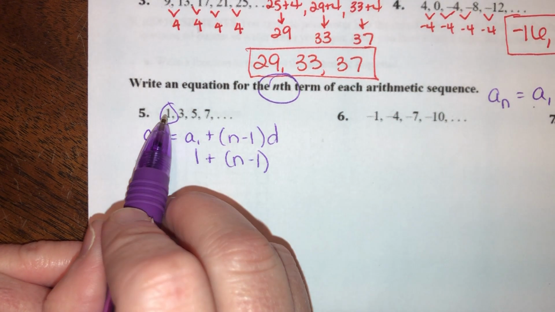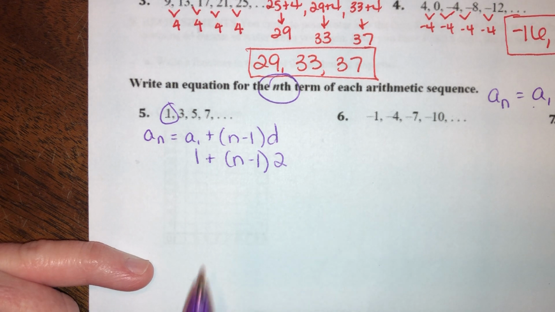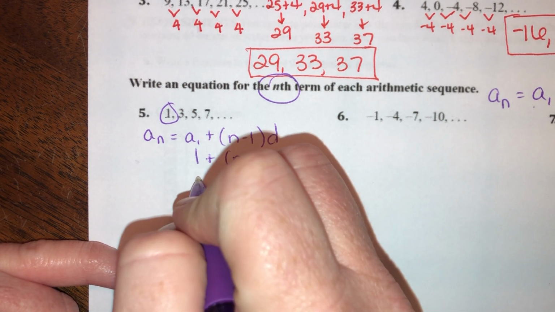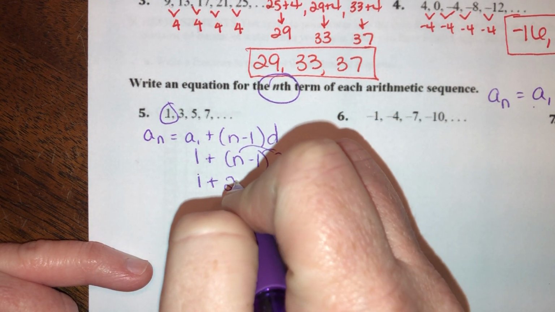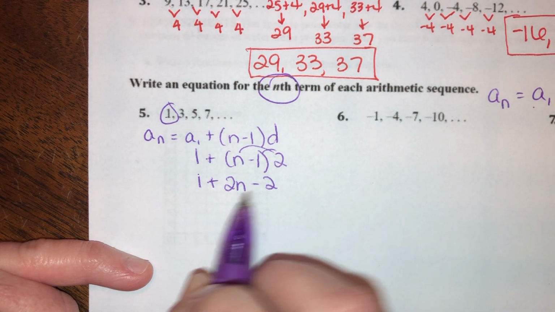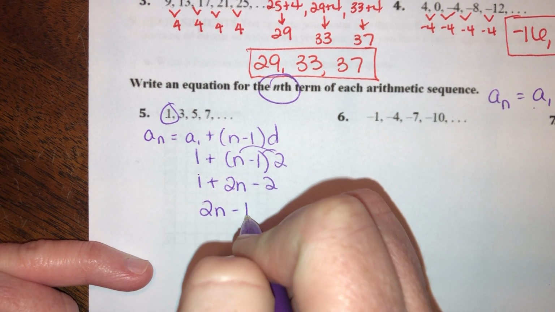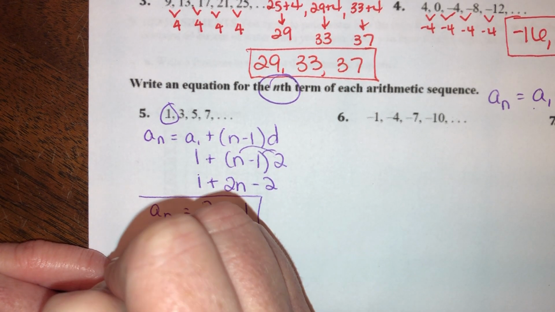And then the common difference, to get from each of these, I'm adding 2, so it's positive 2. So I'm multiplying this number times everything inside parentheses. So I get 1 plus, once I distribute that 2, 2n minus 2. Combine my like terms, and I get 2n minus 1. So a sub n equals 2n minus 1.